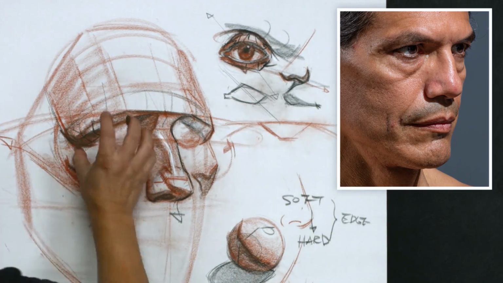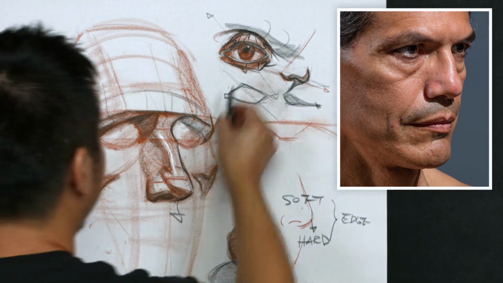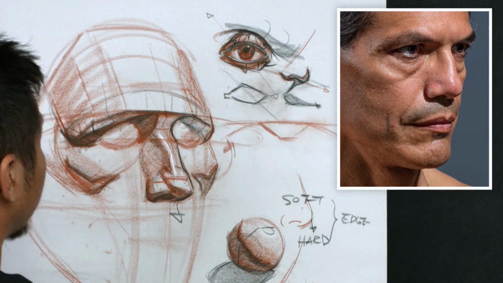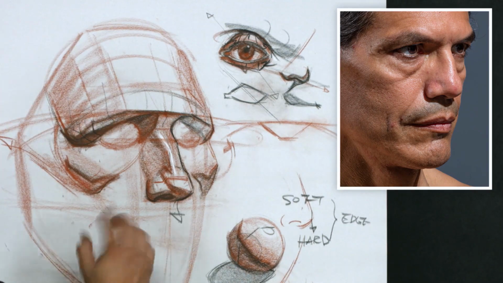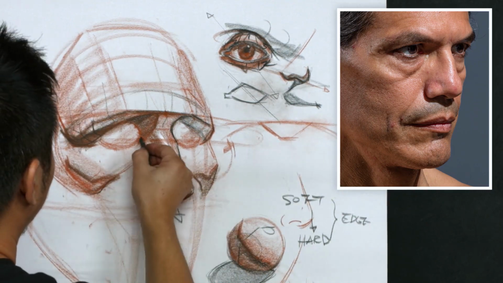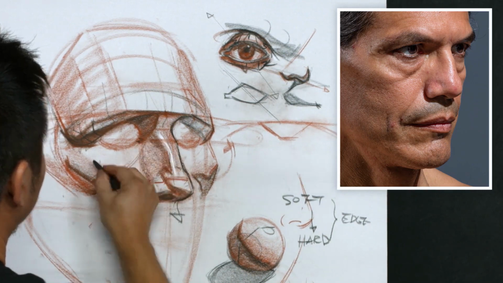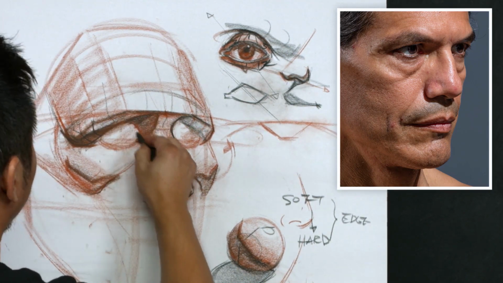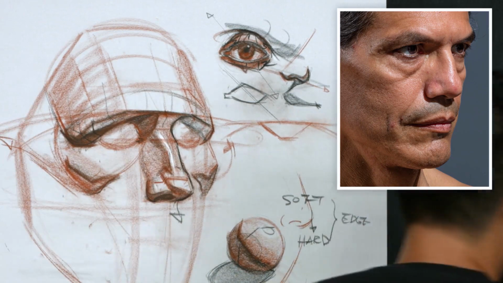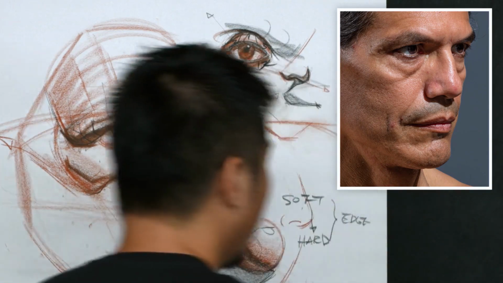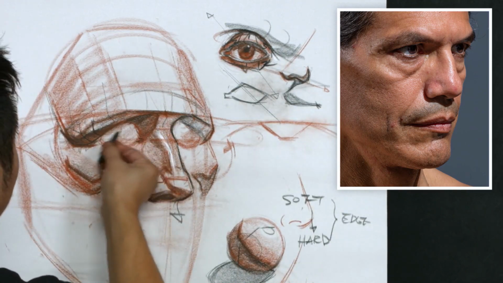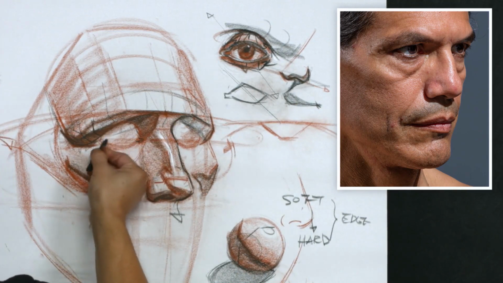So when the eye turns three-quarter like this, we have to consider how much we see. Well, this guy has very thin eyelids, so that might be a little tricky to show. But the point is, here's our tear duct right here. The first thing we need is to basically sculpt out the shape of his eye.